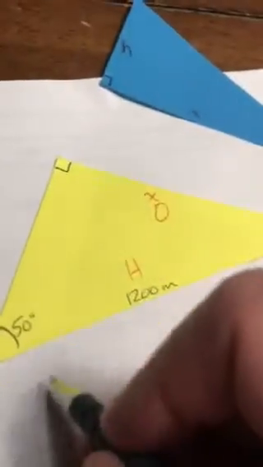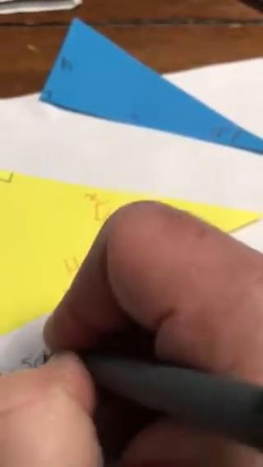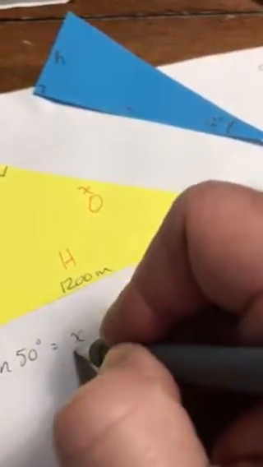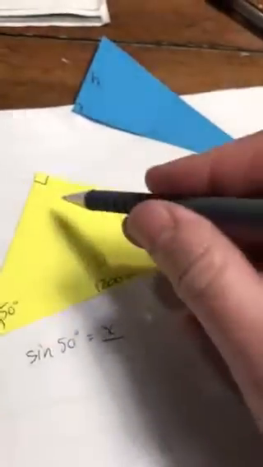So we're going to set up our sine ratio. Here we go. Sine of 50 degrees equals the opposite side length, which I labeled X, over the hypotenuse side length, which I labeled H, and it is 1,200. So to solve for X, I just simply have to multiply both sides of this equation by 1,200.